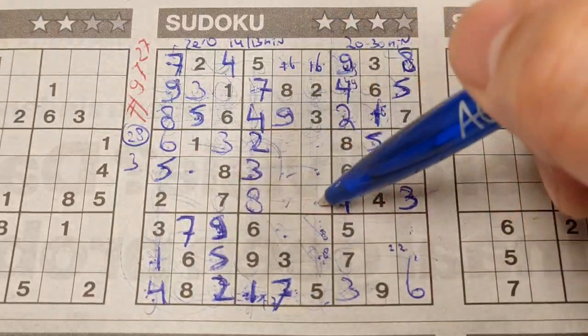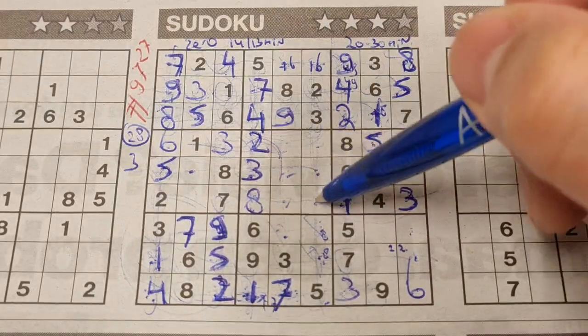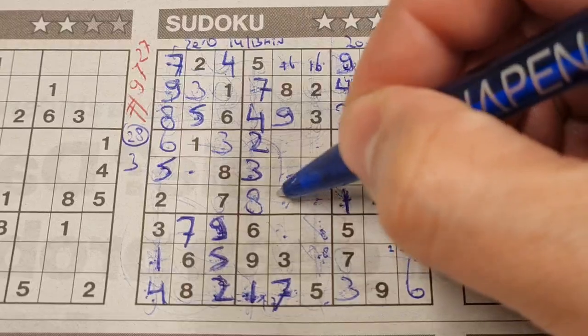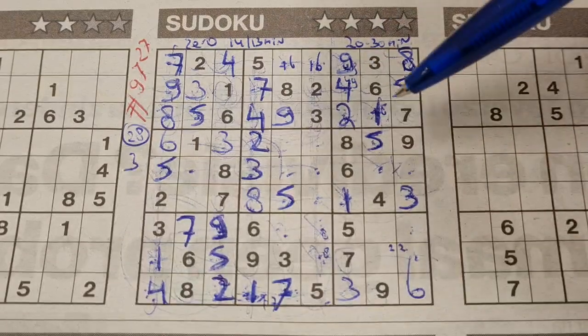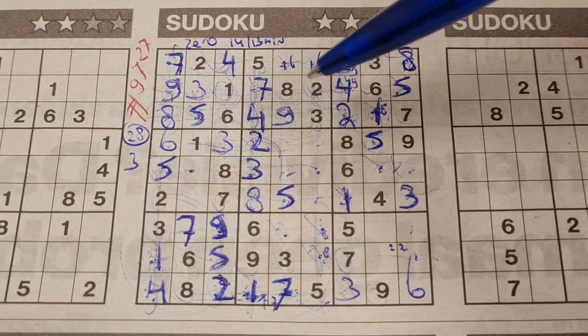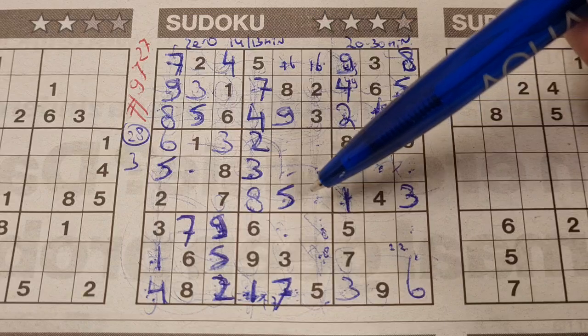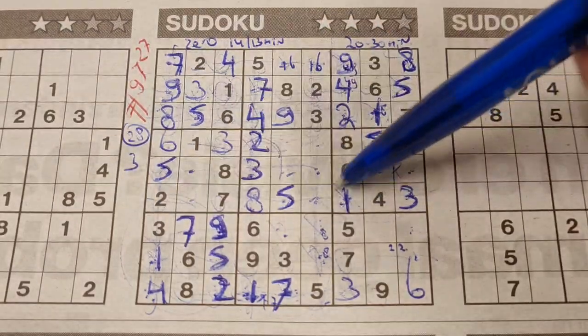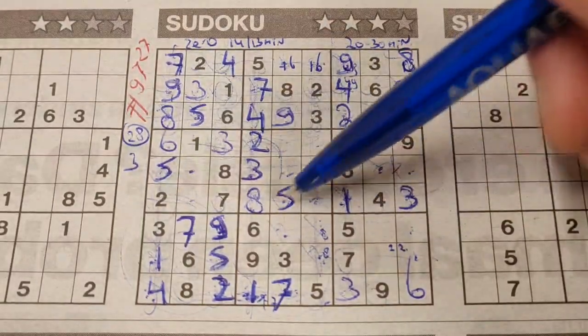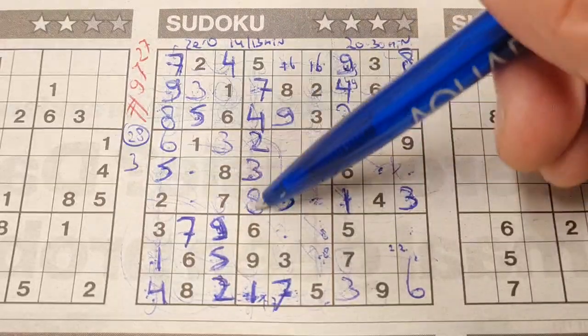So the row below, the only 2 places left for the 5 should be here or there. We have 5 in this column, no 5 there. 5 should be there. 9 in this. 2 missing numbers in this row for numbers 1, the 2, the 3, the 4, the 5, 6 is missing. The 7, 8, 9 is missing.